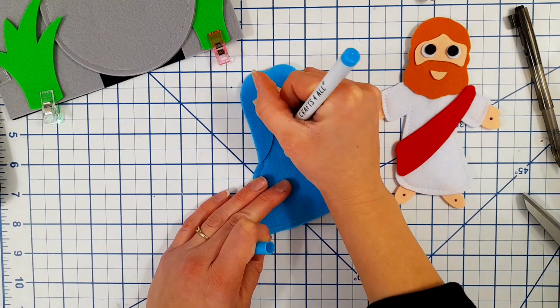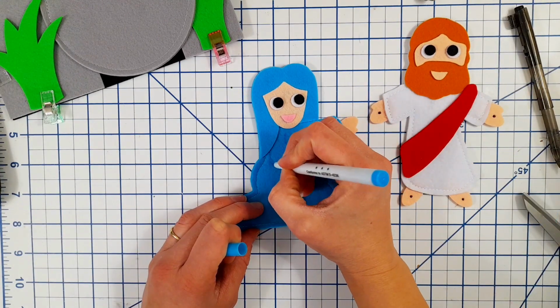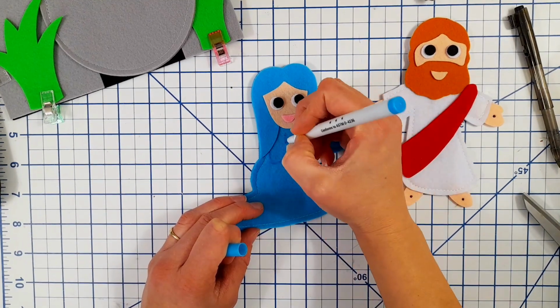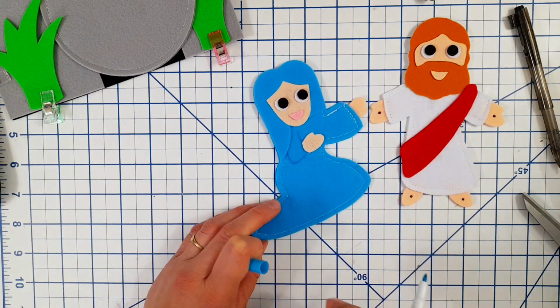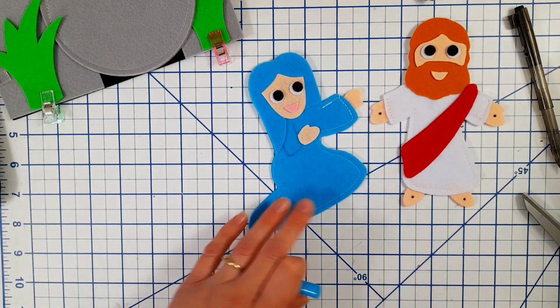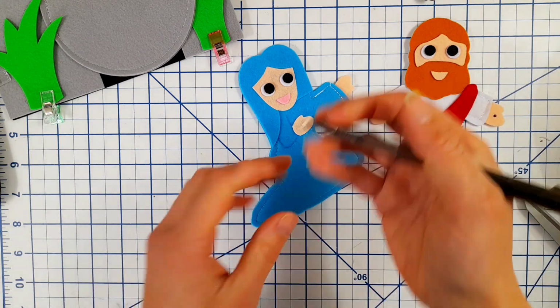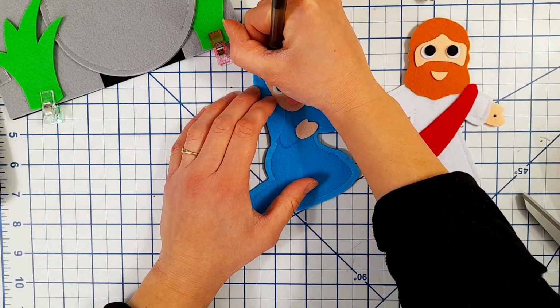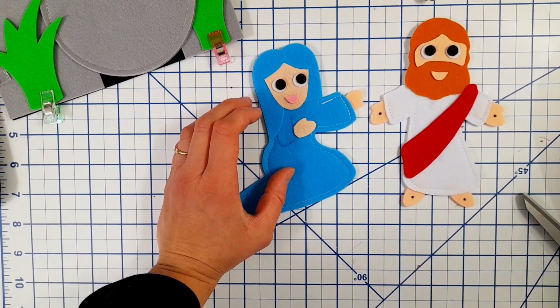And I'm just going to use this blue fabric marker to kind of draw on her arm, just kind of the elbow of her arm. It's not really necessary to draw that on, but sometimes I just want to draw on that detail just to make it clear that that's her arm there. And then I'll draw some lashes on her as well, on the eyes. If I can get my pens to work, which it appears that they are not working.